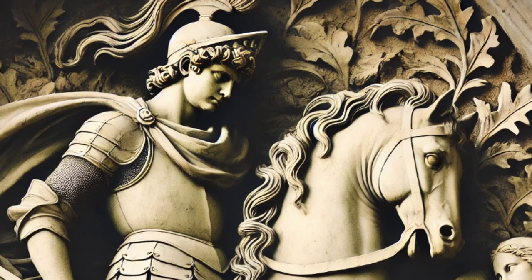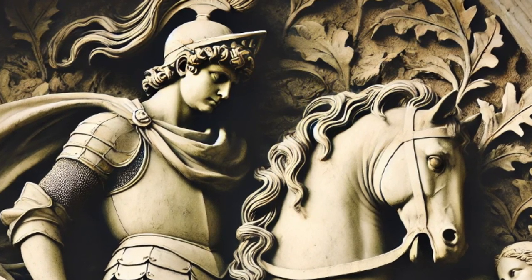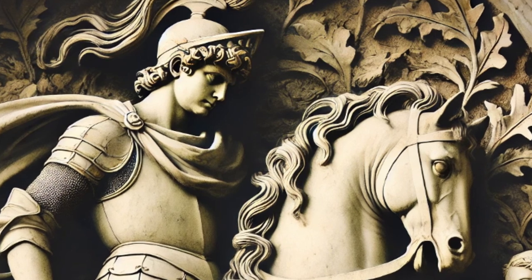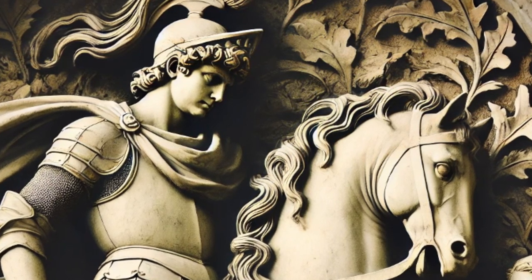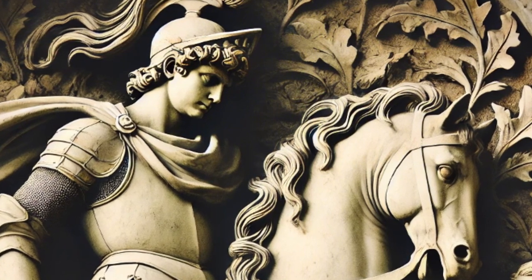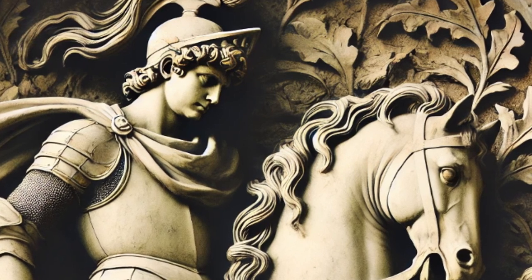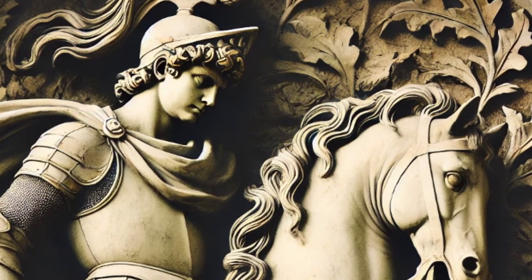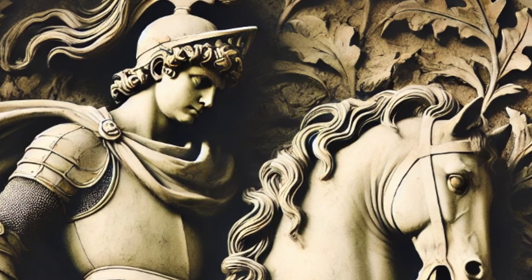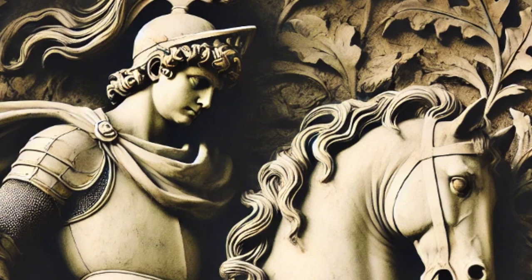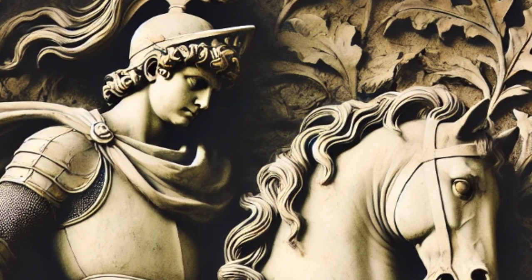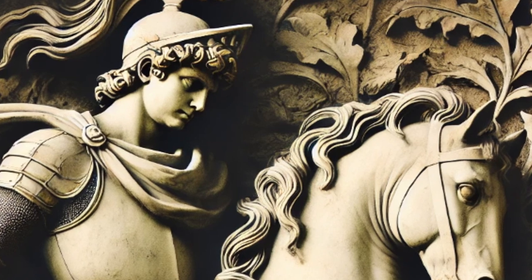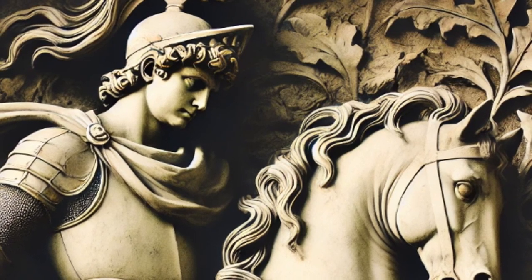In addition to his freestanding sculptures, Donatello also made significant contributions to relief sculpture, a form in which figures are carved into a flat surface, creating the illusion of depth. His technique, known as schiacciato, involved carving incredibly shallow reliefs that, when viewed from the right angle, created the impression of full three-dimensional space. One of the most famous examples of this technique is Donatello's Feast of Herod, a bronze relief that depicts the dramatic moment when the head of John the Baptist is presented to King Herod. The figures in this scene are arranged in such a way that they seem to recede into the distance, giving the relief a sense of depth and perspective that was revolutionary at the time.